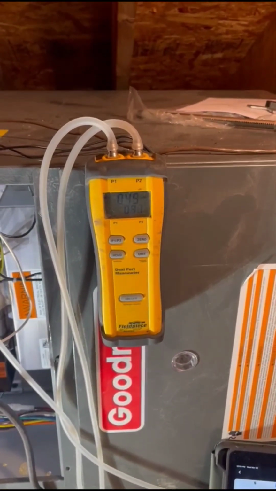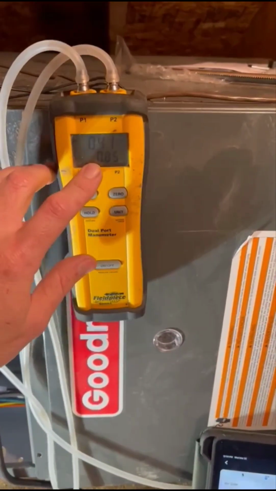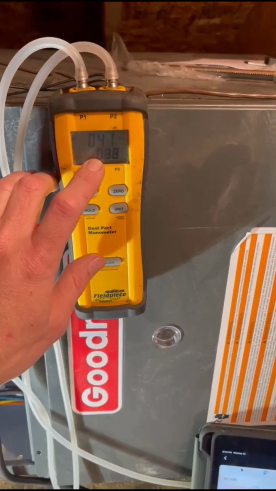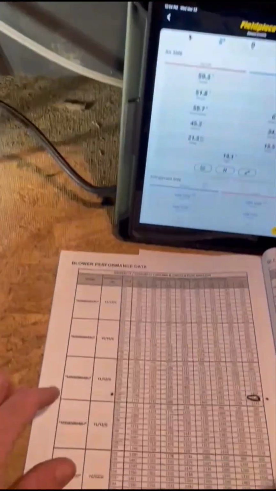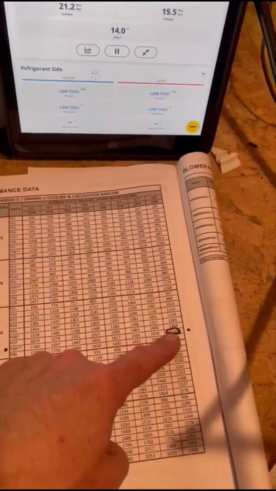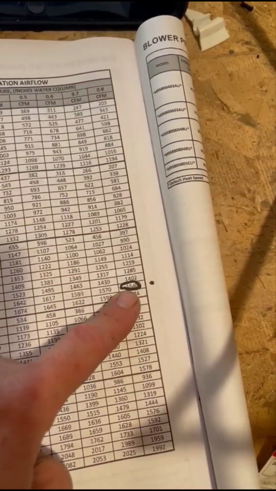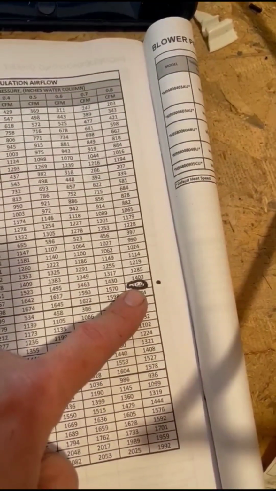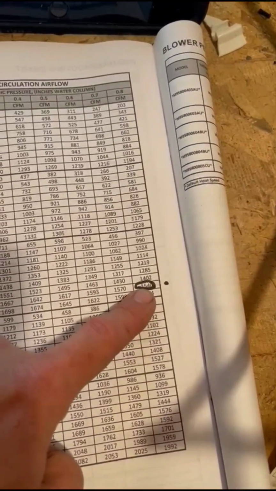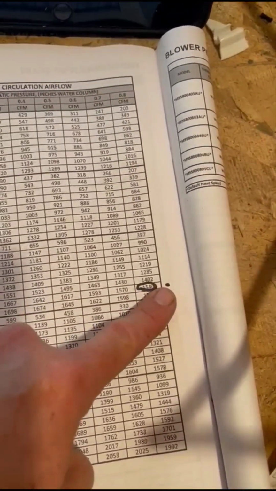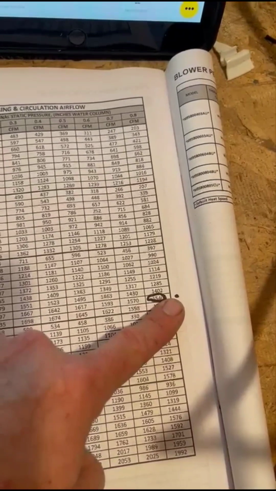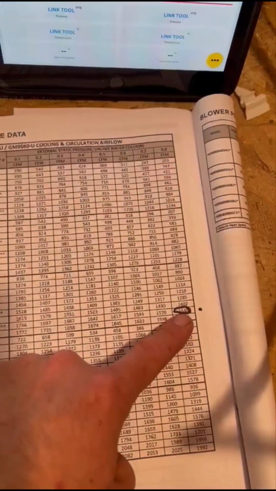Okay, so we're set to cooling, and our total pressure right now is 0.85, 0.8. So we're gonna go to 0.8 because that's what I set the cooling airflow to, and we're running approximately 1540 CFM, but we're a little bit over the 0.8, so it's gonna be probably around 1500. So we know 1500 is a little bit too much for a 3.5 ton.